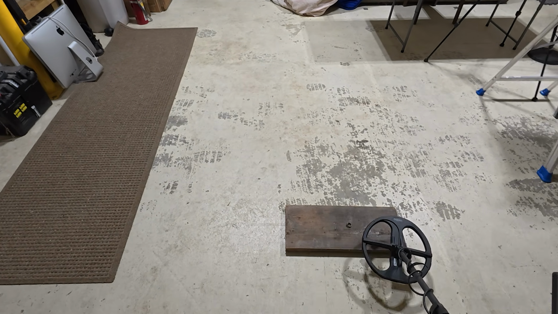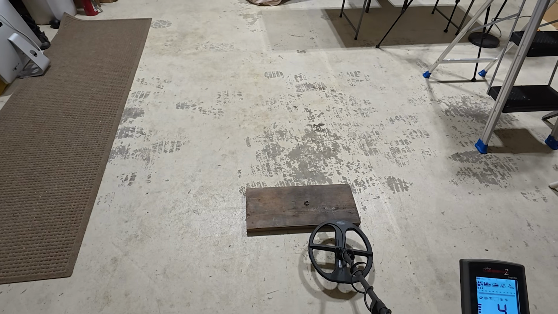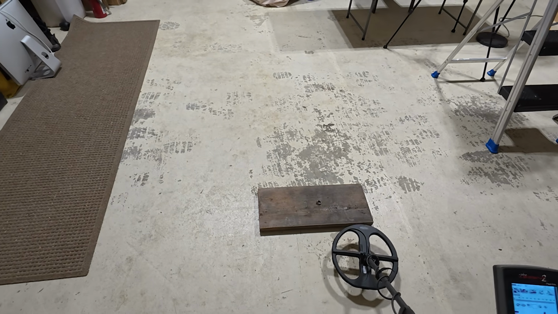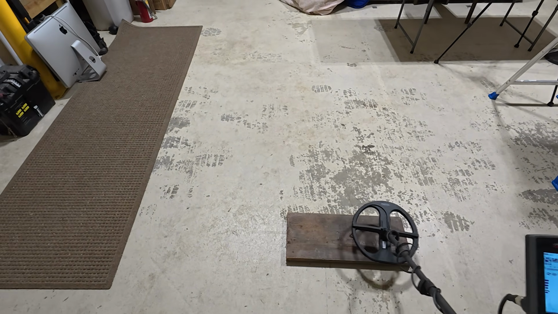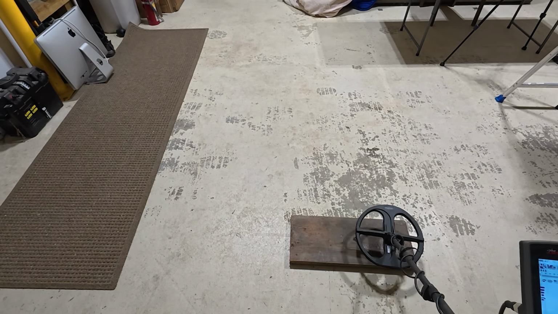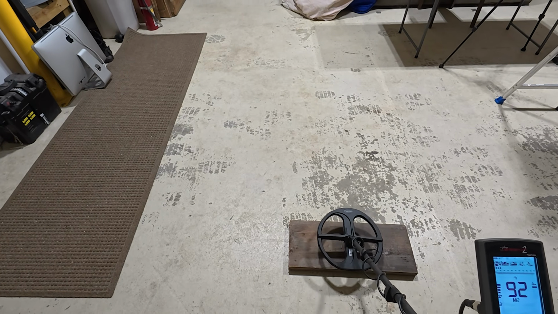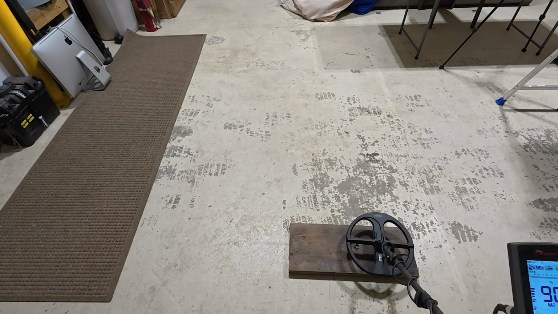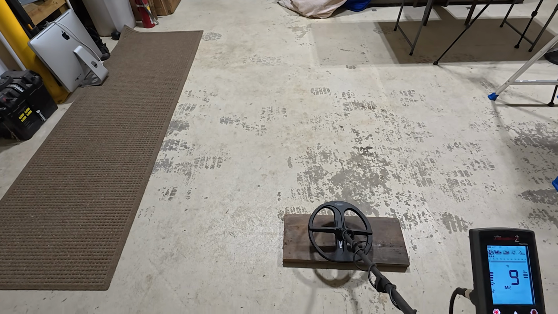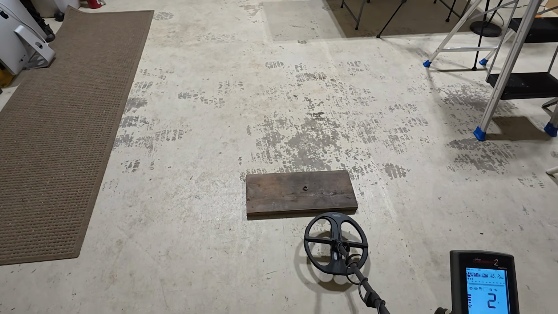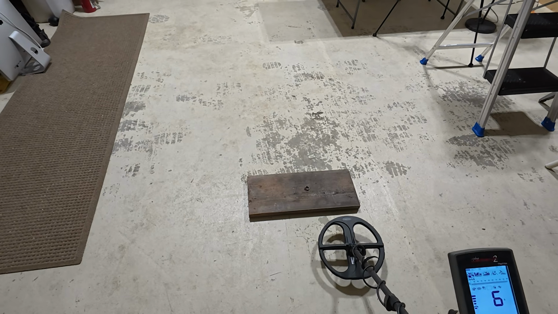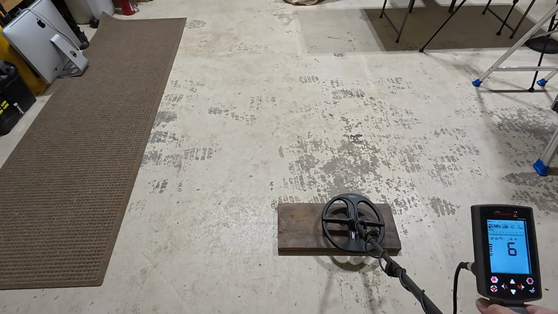But if you lower your recovery speed all the way down, you're going to get more depth, but you're also making that signal a lot longer and you're going to have bleed over from another signal. So my recommendation is find the sweet spot. On this machine, it seems to be 5 or 6.